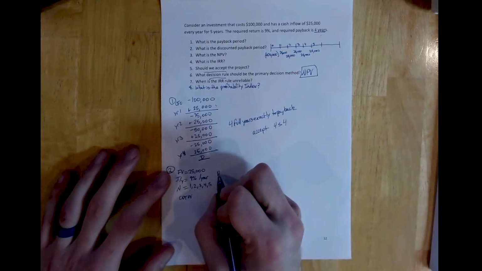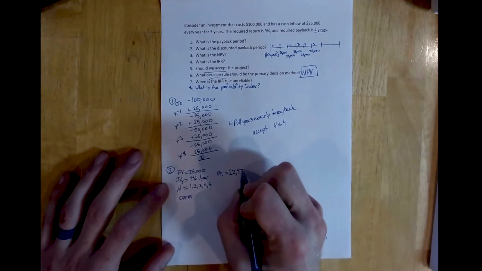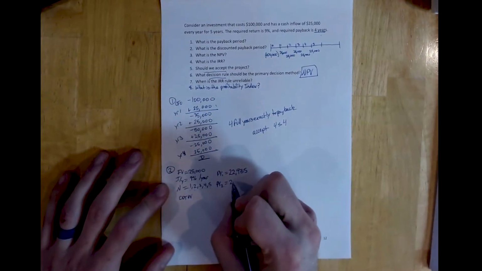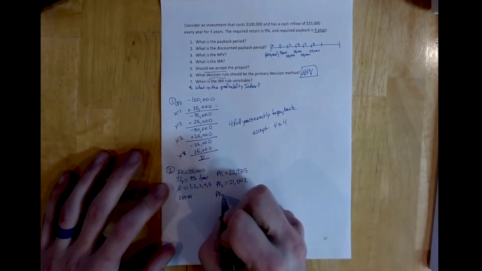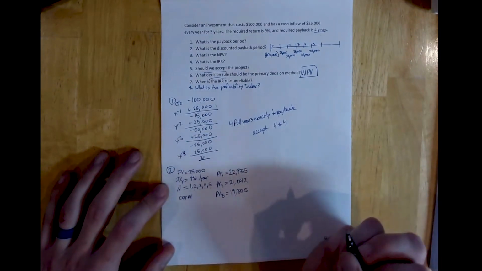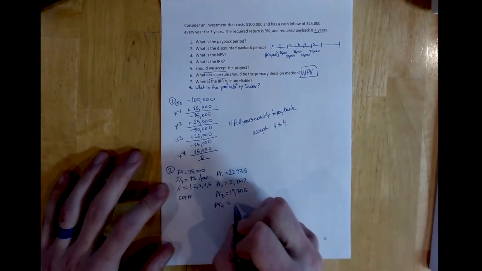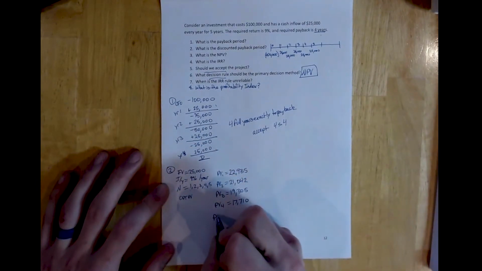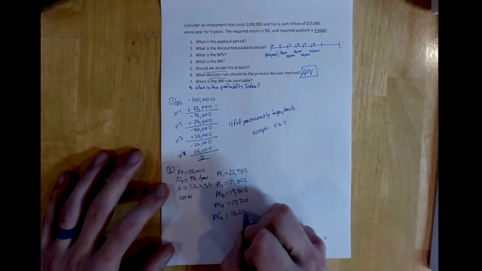And if I do that, I'll get a present value of my first cash flow equal to $22,935, a present value of my second cash flow equal to $21,042, a present value of my third cash flow equal to $19,305, a present value of my fourth cash flow equal to $17,710, and my final year 5 cash flow will have a present value of $16,249.